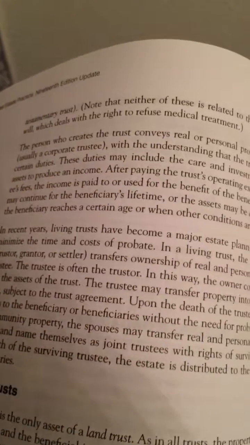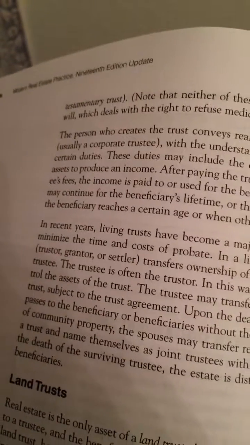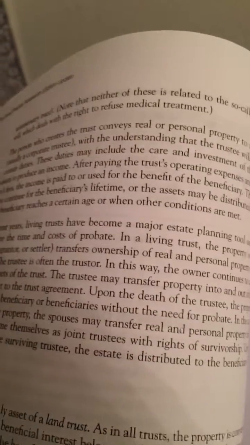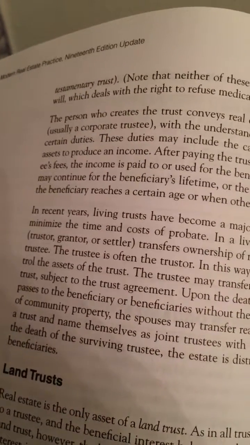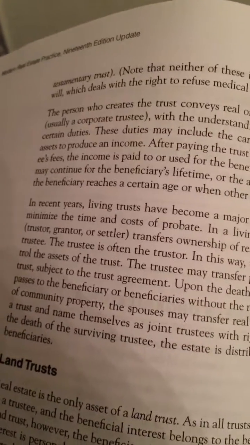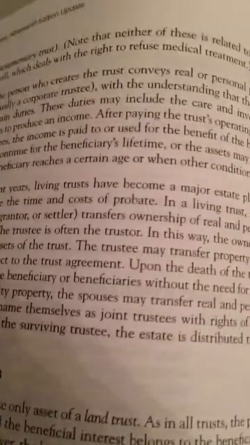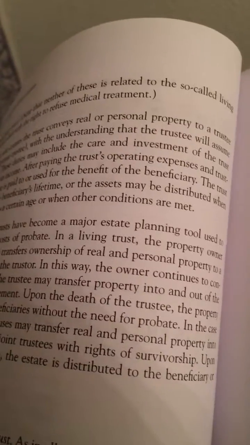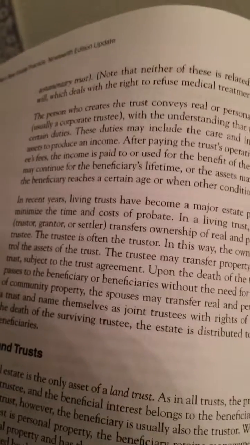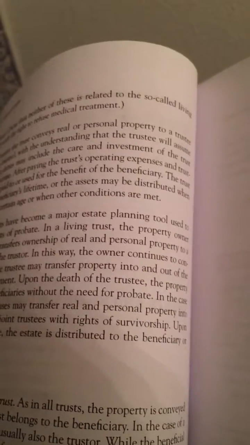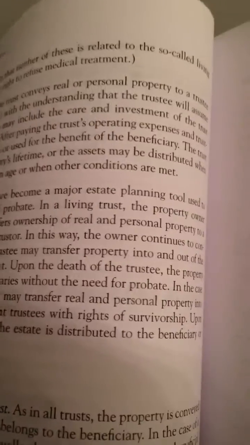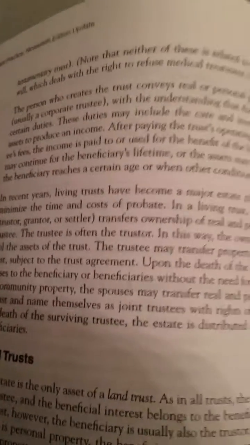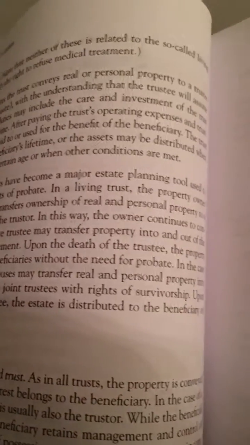In recent years, living trusts have become a major estate planning tool used to minimize the time and cost of probate. In a living trust, the property owner, trustor, grantor, or settlor transfers ownership of real or personal property to a trustee. The trustee is often the trustor. In this way, the owner continues to control the assets of the trust. The trustee may transfer property into and out of the trust, subject to the trust agreement. Upon the death of the trustee, the property passes to the beneficiary or beneficiaries without the need for probate.